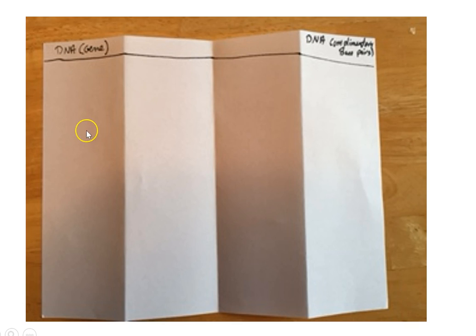All right, so you should have your paper unfolded like this. DNA gene over here, DNA complementary base pairs over here. Now, what we're going to do is create a gene, and a gene gives us the instructions for a protein. Remember, a protein is made of amino acids.